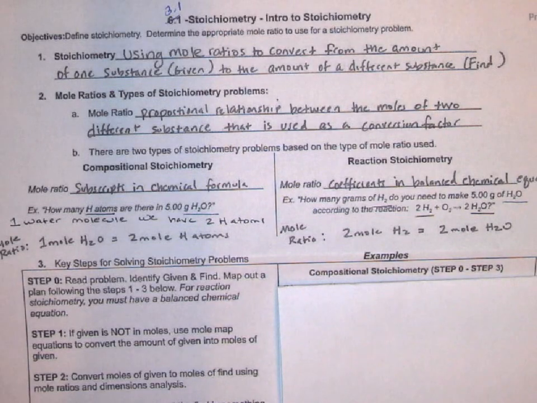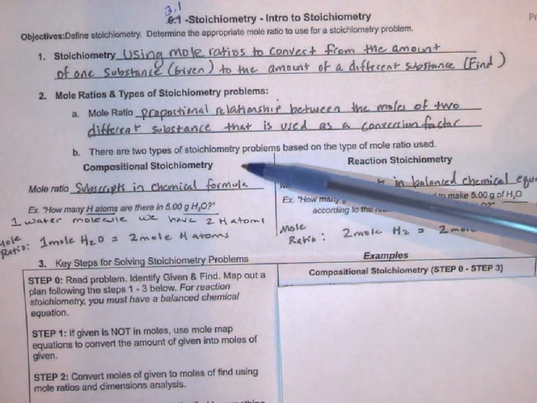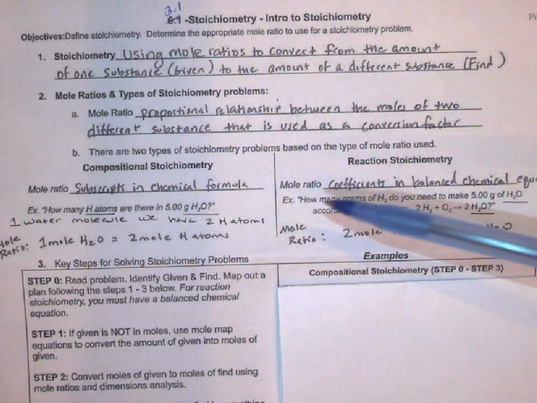Now remember, stoichiometry is a process where you're converting from the amount of one substance to another, and the only way you can do that when you change substances is they both must be in moles. So the key part to stoichiometry is using mole ratios to convert from one thing to another. There are two types of stoichiometry. There's compositional and reaction stoichiometry.